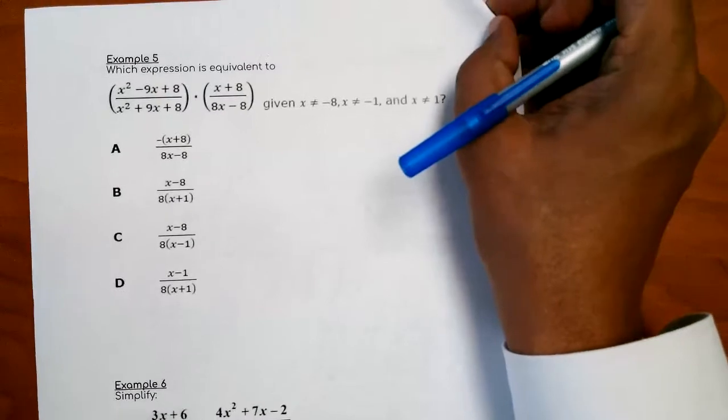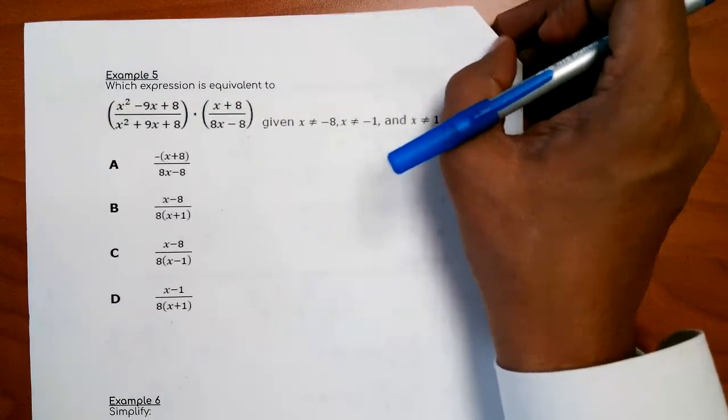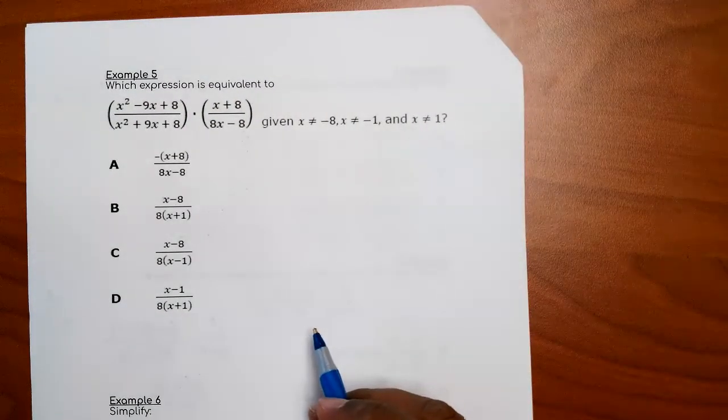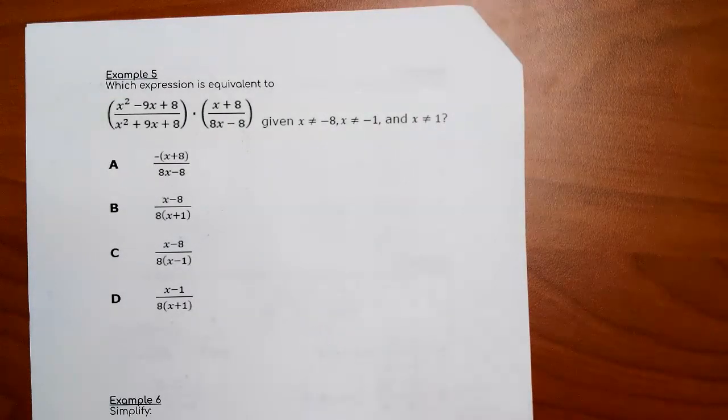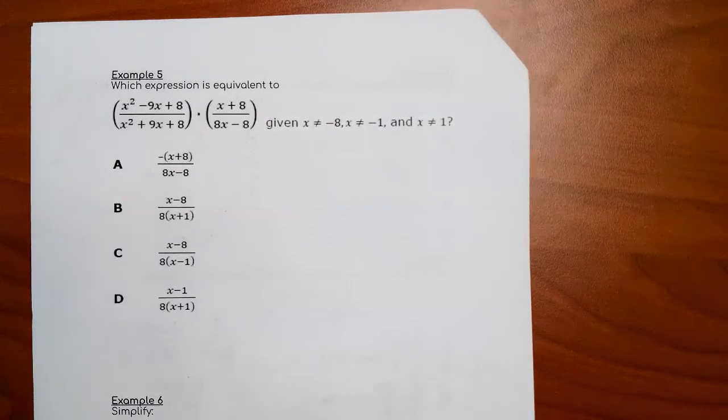Now, let's do this next problem. Which expression is equivalent to one of the four options given below, given x is not equal to negative 8, negative 1, or positive 1. So the domain restrictions are already given, and all we need to do is simplify this expression.